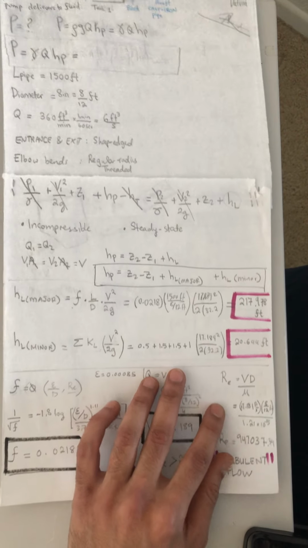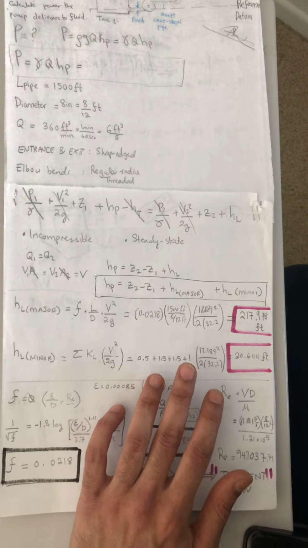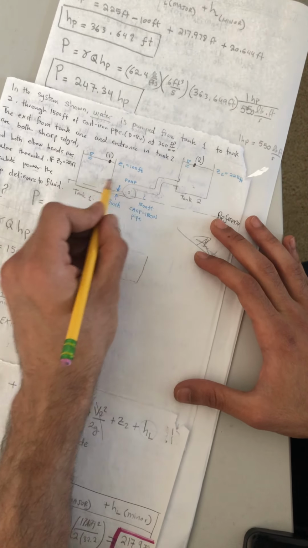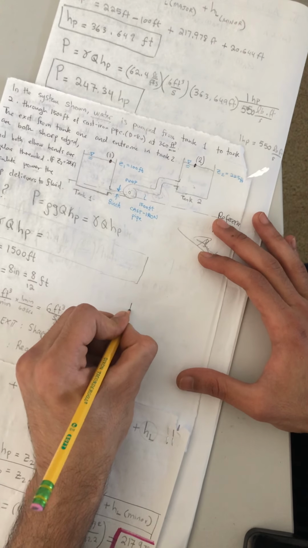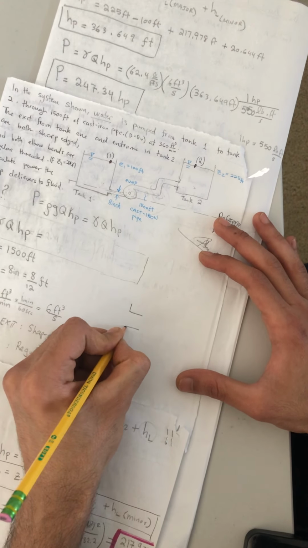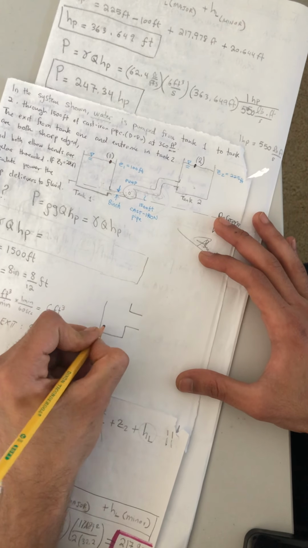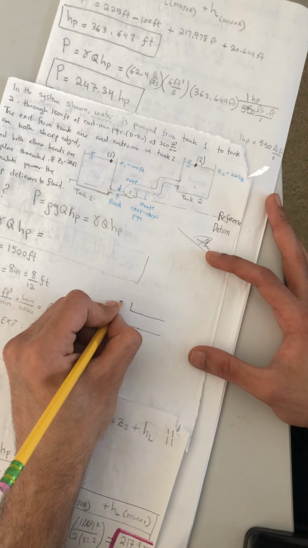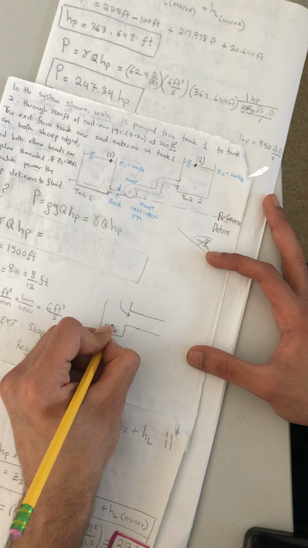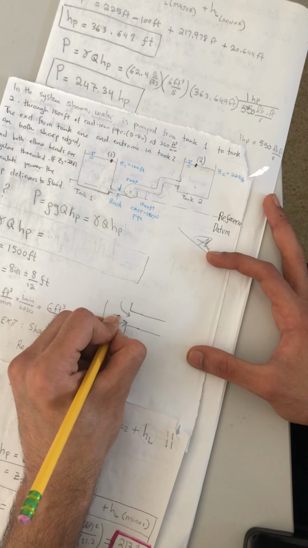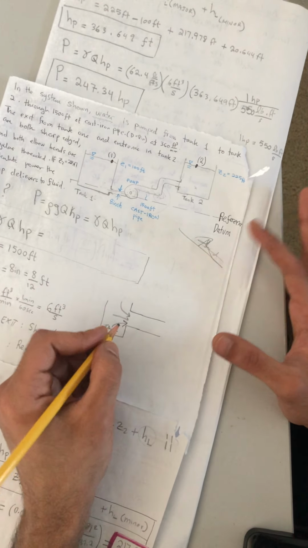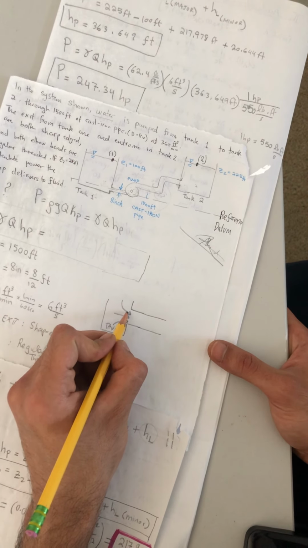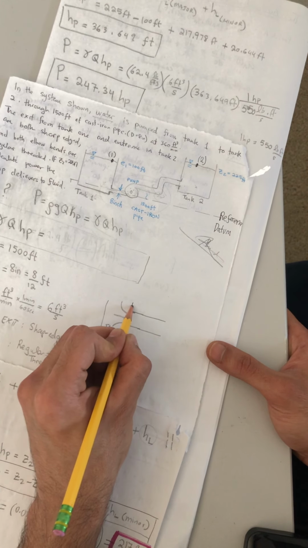And to discuss a little more about what I have promised, in this region, this is our tank. Our flow comes into this direction. As it enters, the flow is redirected because of those sharp edges.